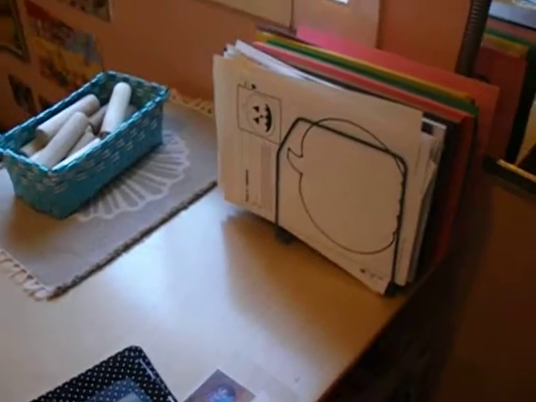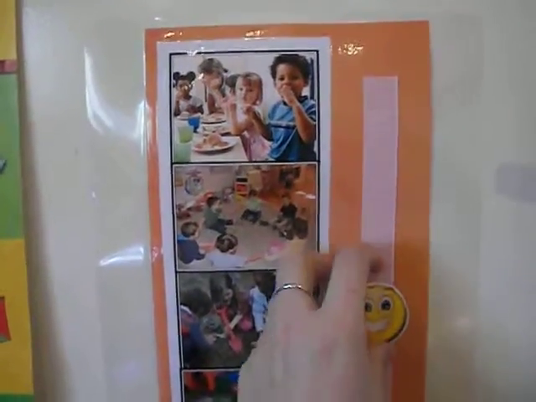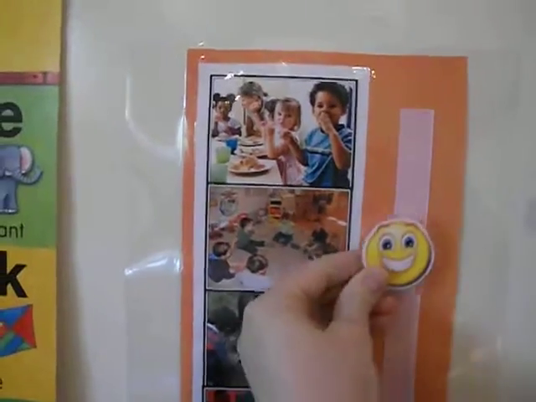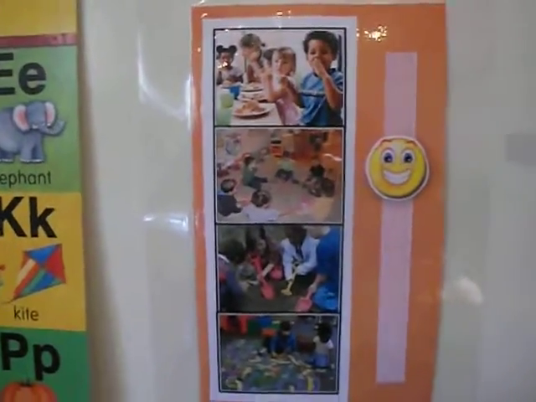We have paper supplies there, manipulatives for big, medium, and small. Our beautiful art easel, alphabet chart, and here is one of my favorite things. It's a pictorial schedule, and our beautiful smiley face here moves so they can switch it to know which transition we're moving into.